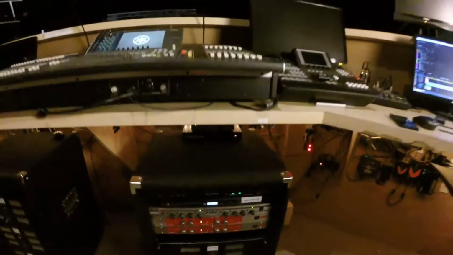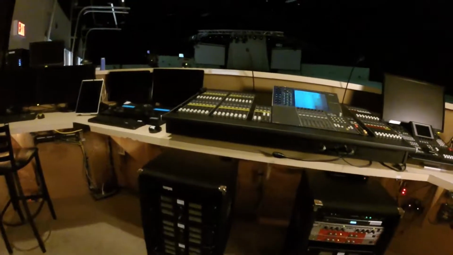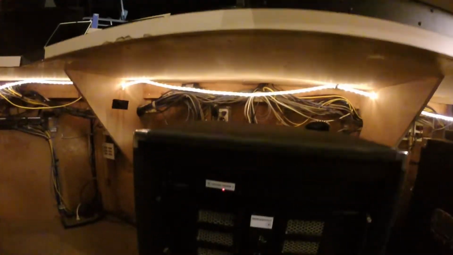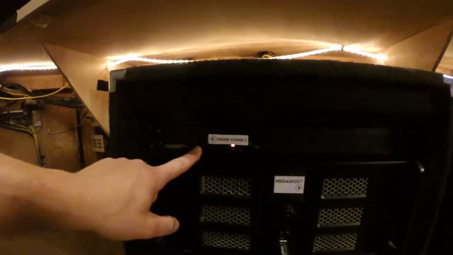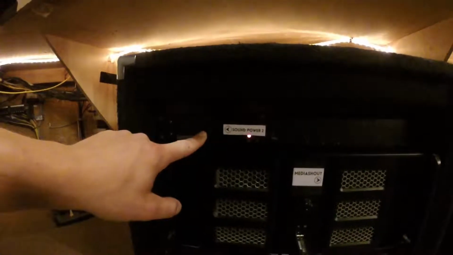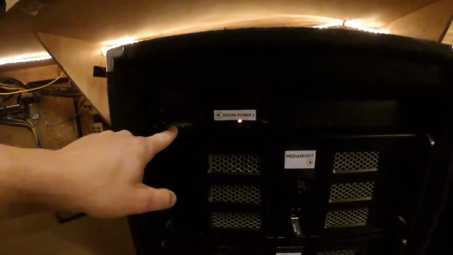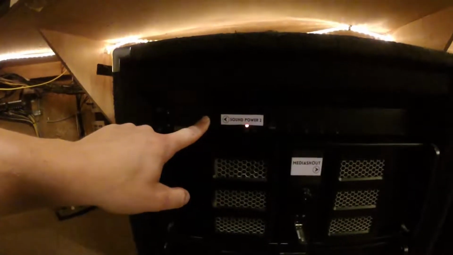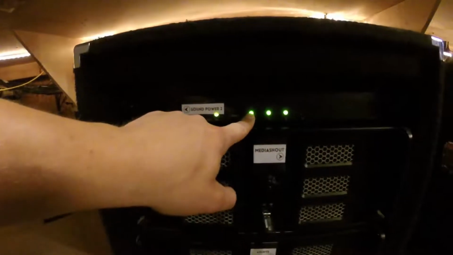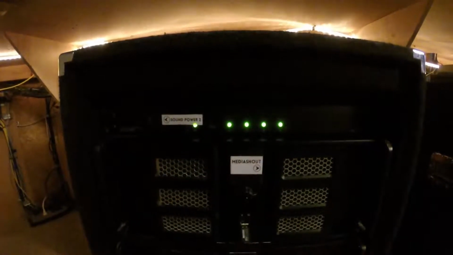The second switch we need to throw is going to be over on the left rack right here, and this one is called Sound Power 2, and hopefully you can see this arrow points to a small switch right here just beside this Lowell label here. When I flip that switch, these lights illuminate, and this turns on all of the amplifiers in the back room.